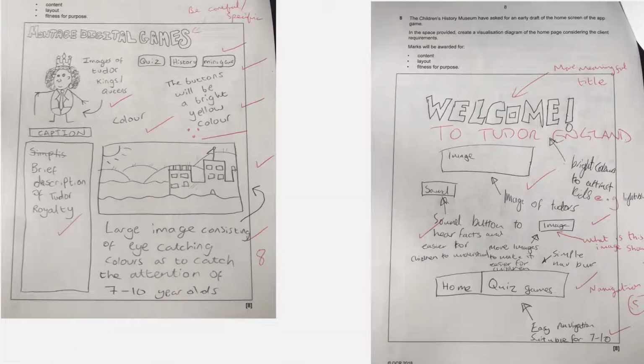Similarly, we're seeing a couple more diagrams here on the left. We've got Harry's. I've given this 8 marks. I think the only improvement would be to make sure that he has a title for this app. So rather than Montage Digital Games, which is the games company, he should really have something like this, where it says "Welcome to Tudor England," or the previous one where we saw a nice Kings and Queens title. He's labeled his images. He's justified exactly what he's going to do and why. So the buttons will be a bright yellow color, and I've said because it's meant to attract children aged 7 to 10. So that's something which could be improved.